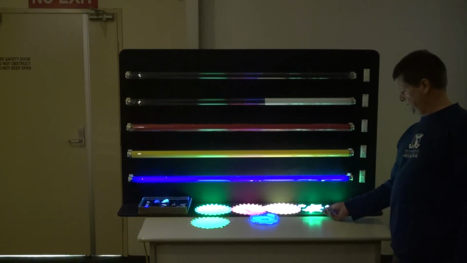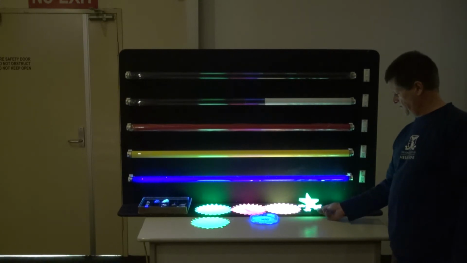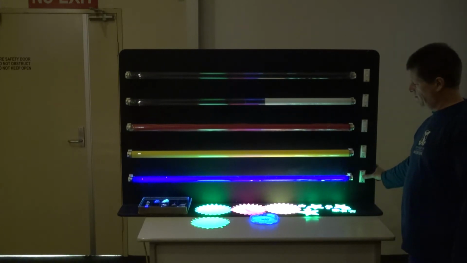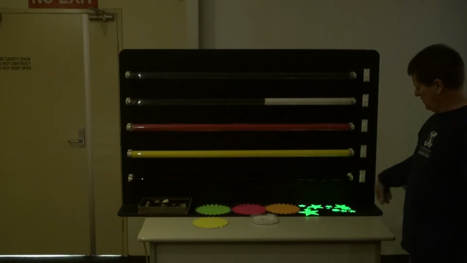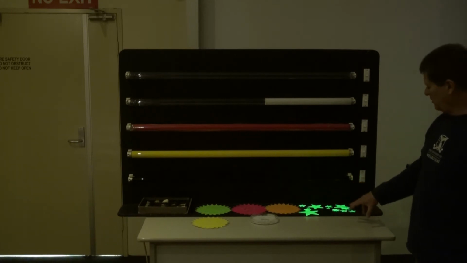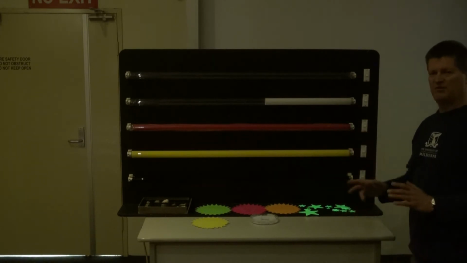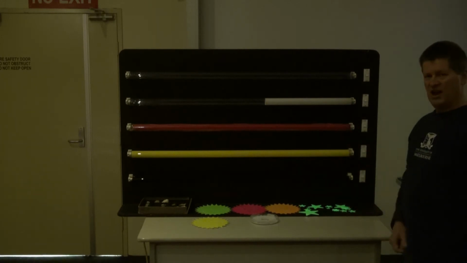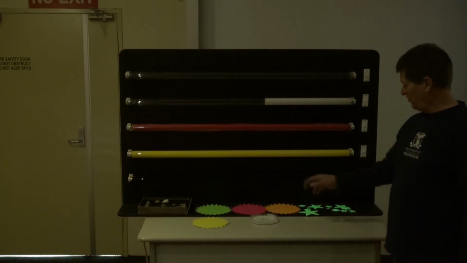What we've got here is some plastic stars. They've been impregnated with fluorescent material. So if we turn off the lights, you can still see the stars glowing. They're actually phosphorescent material. They're like fluorescent material, but they just have a longer delay in emitting wavelengths.